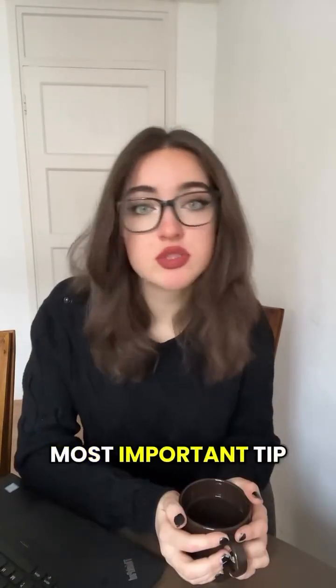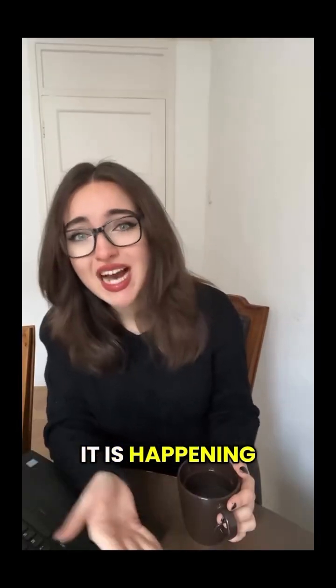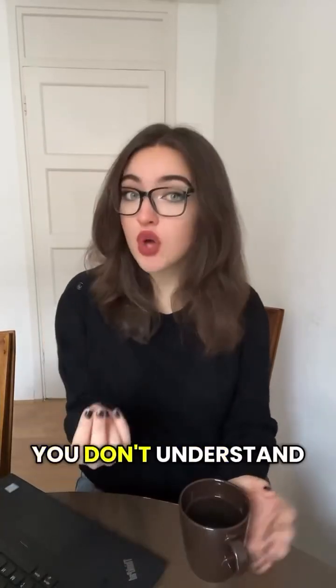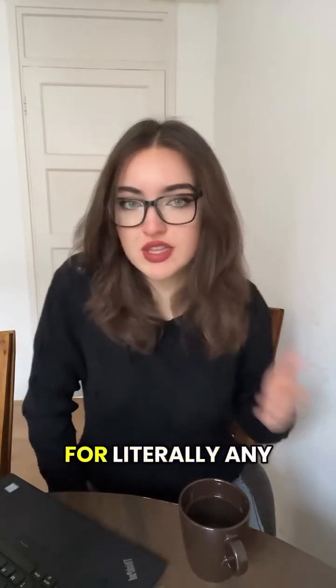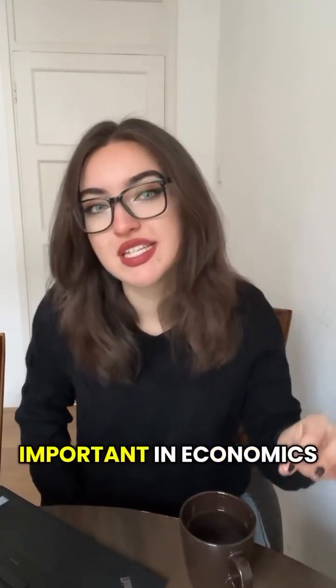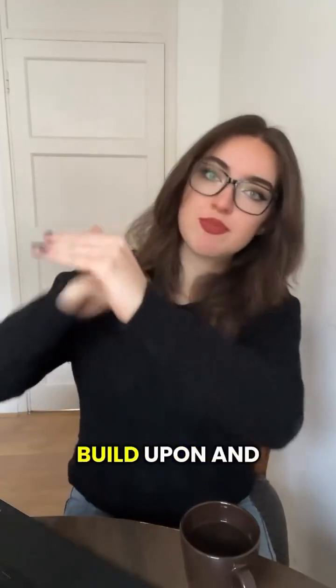By far the most important tip, you just need to understand what's going on as it is happening. Year 12, if you don't understand what is happening now, don't let things build up. I would say this advice is for literally any A-level, but it's so important in economics because you build a foundation of knowledge which you continuously build upon and upon.